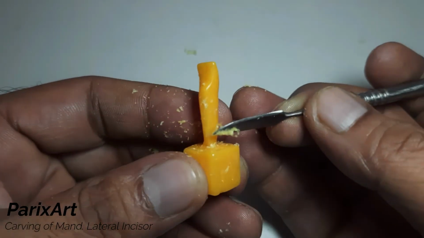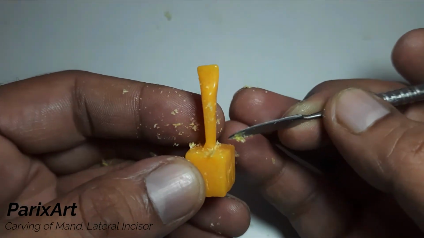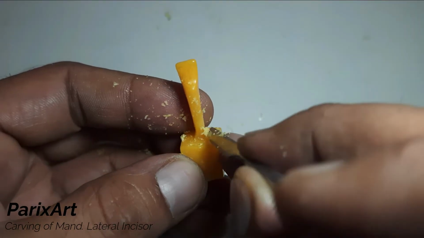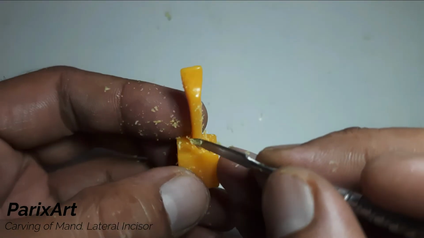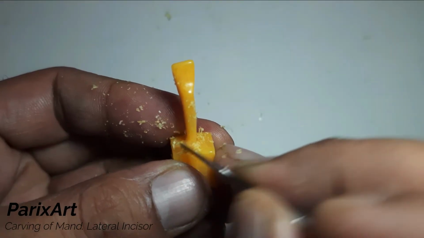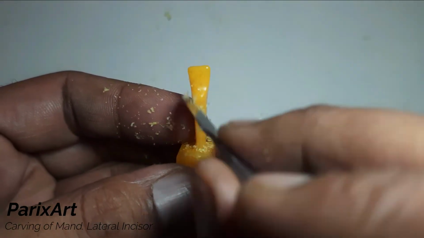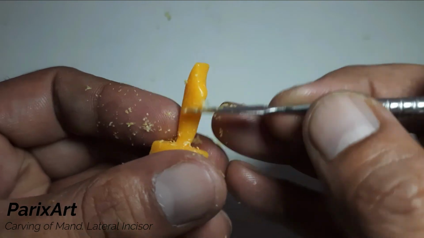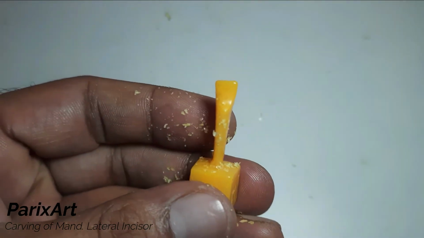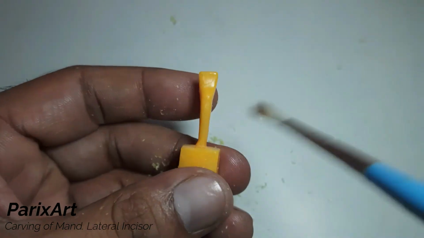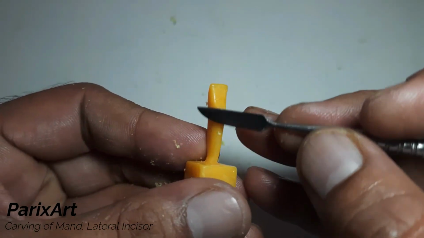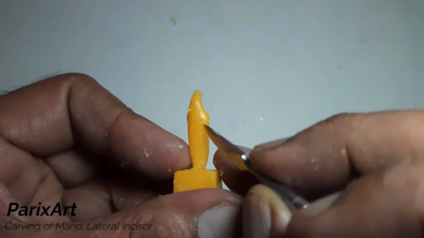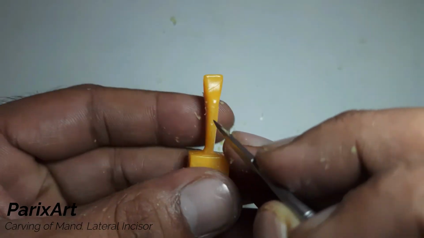Now carve slightly at the apex on the mesial side to develop the distal tilt. See the tilt being developed. Clean up for better viewing. See the root tip, it's to the distal. Redefine the cervical line and remove all the angles in the plane.